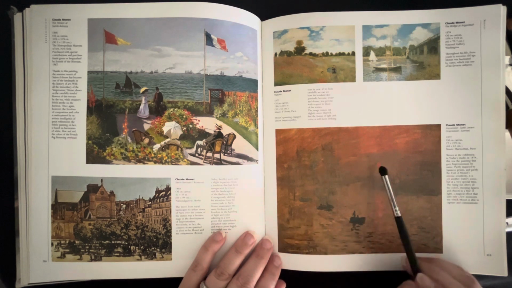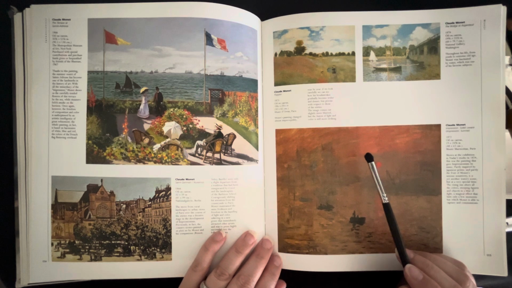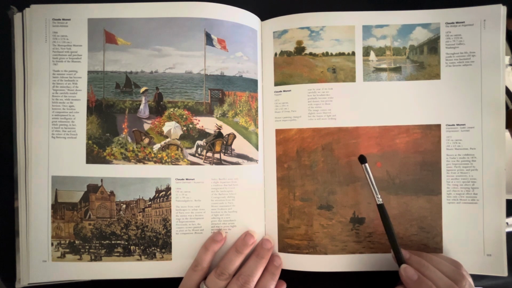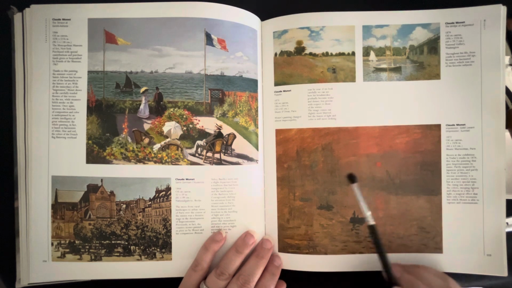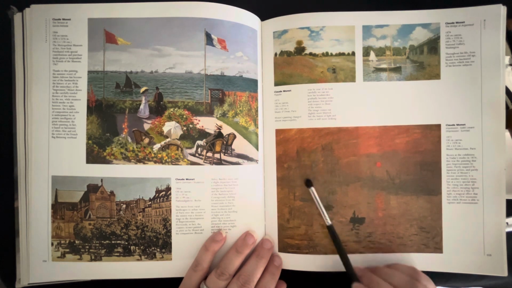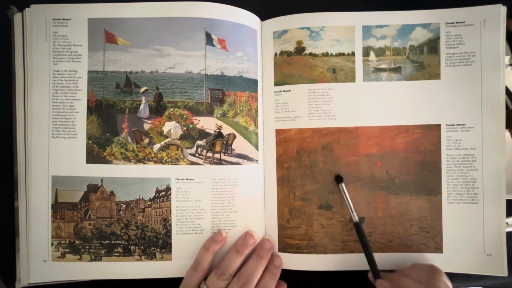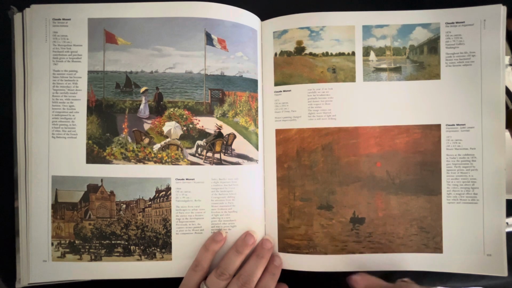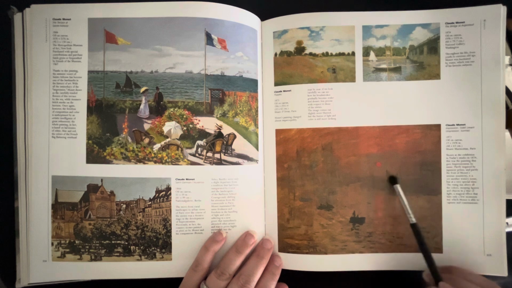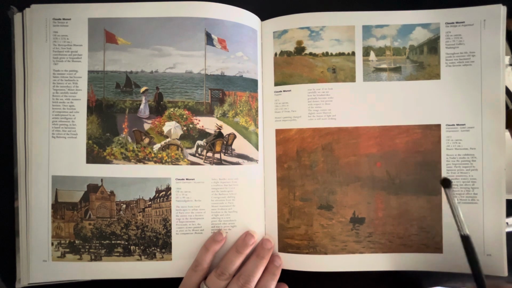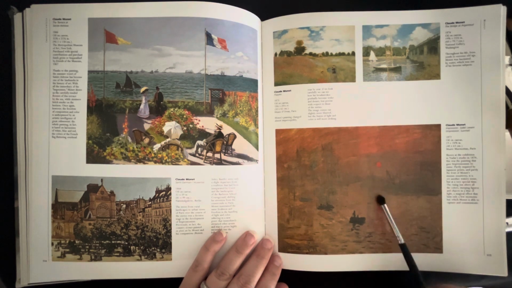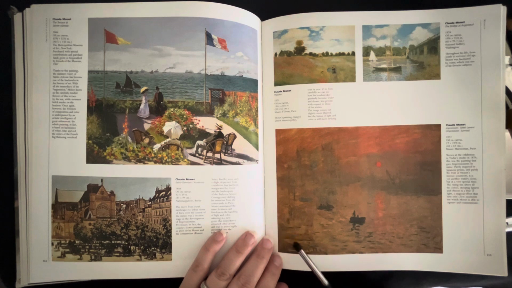The painting is called Impression, Soleil Levant, which also means impression, sunrise. And the title, Impression, began to be used as a label for all of the artists that painted in this loose, gestural style.